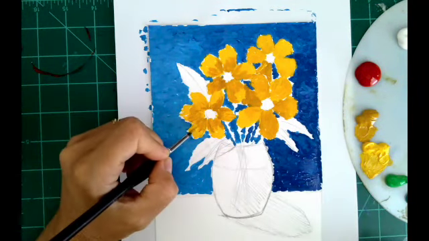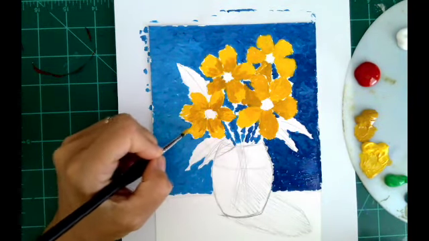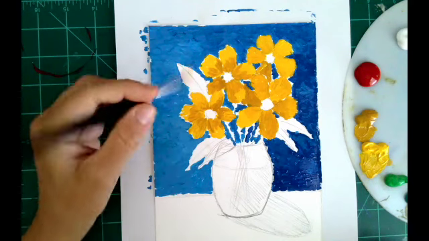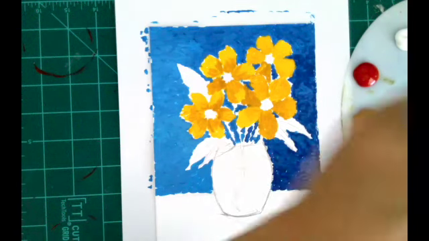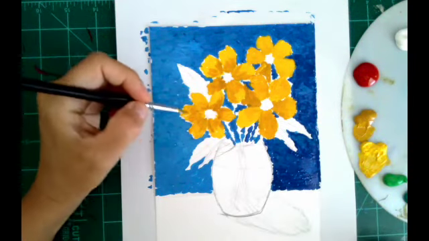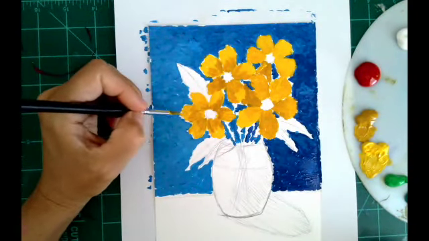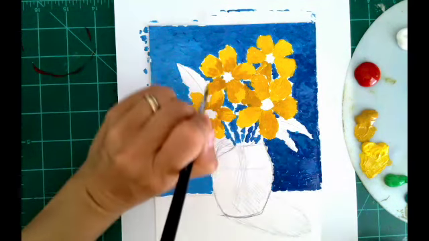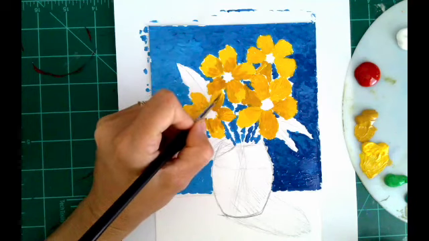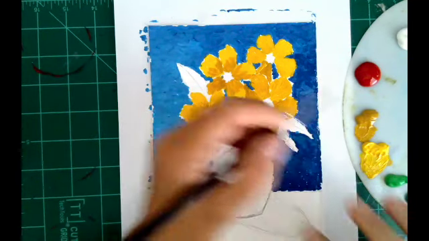When you do the second coat, remember, barely touch the paper, really gently. I'm probably gonna clean the brush a little bit because I want to get the light yellow again. And remember that we are not scrubbing the brush, but we are gently touching the paper.